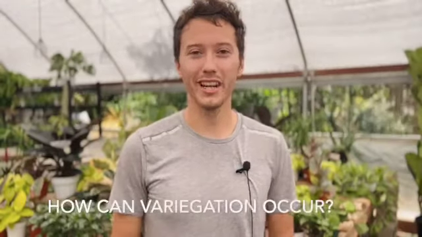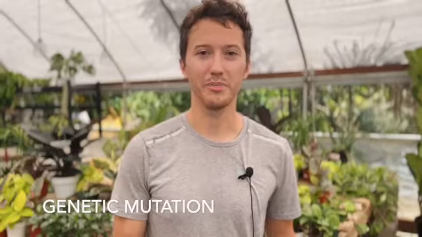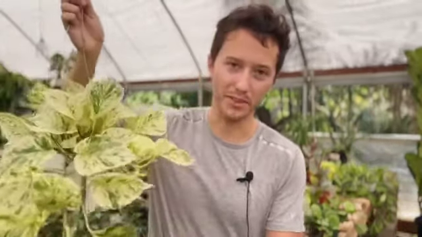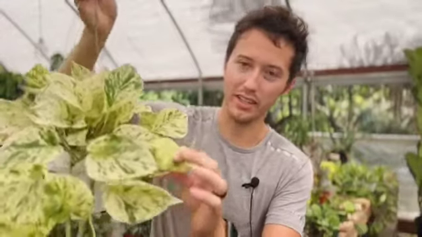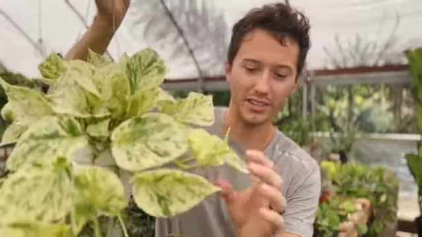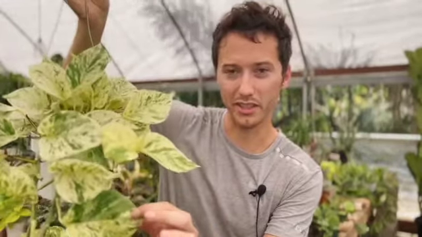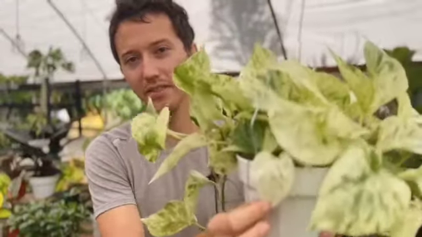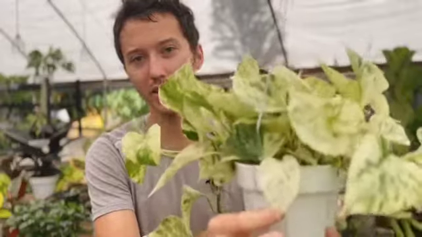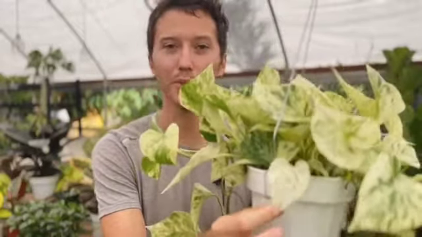So you might be wondering, how can variegation occur in a plant? The first way variegation can occur is by genetic mutation. Cell mutation causes plant leaves to not be able to produce chlorophyll, which is what gives leaves the green pigment. For example, the snow queen pothos, any area where it's white, there's actually not chlorophyll being produced in those areas, giving it the white hue.